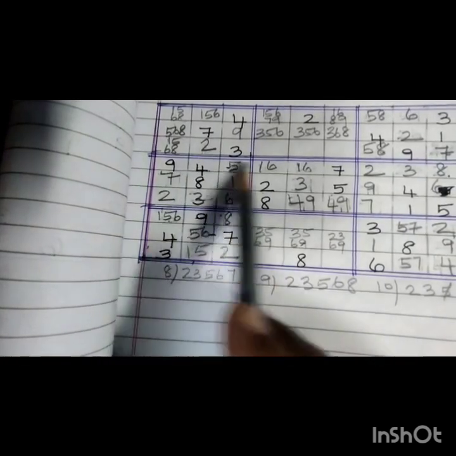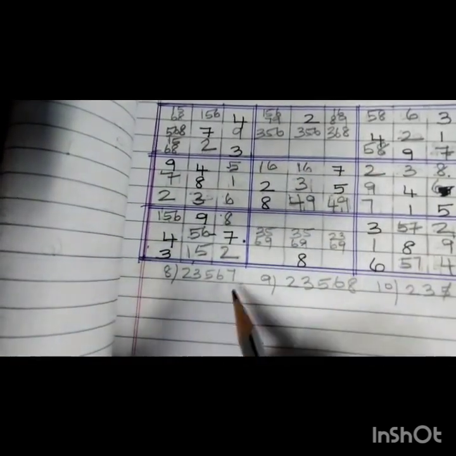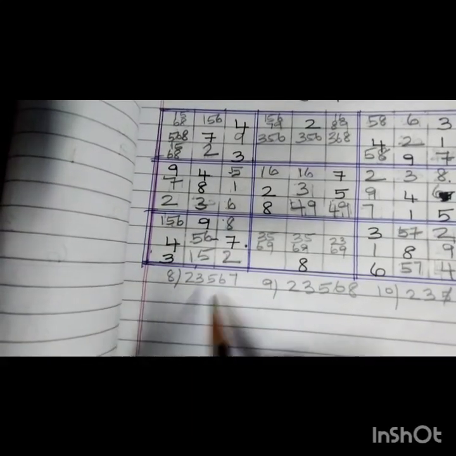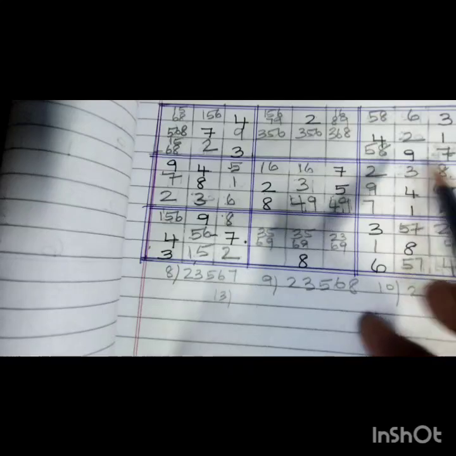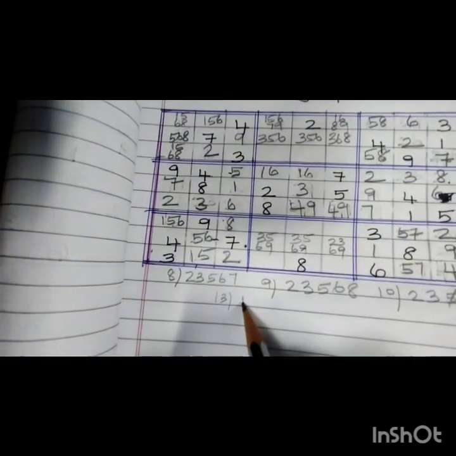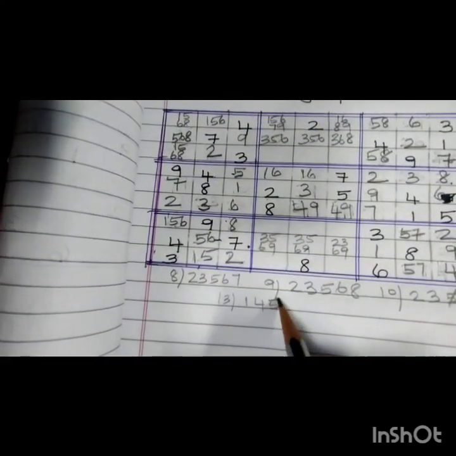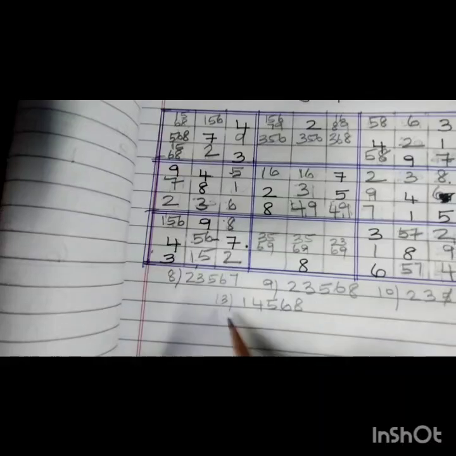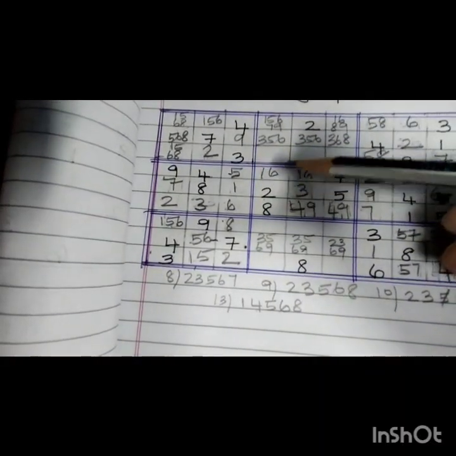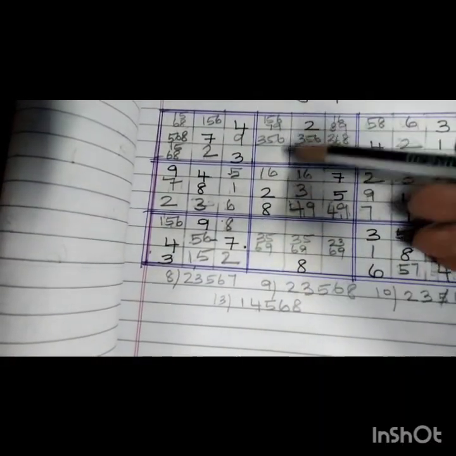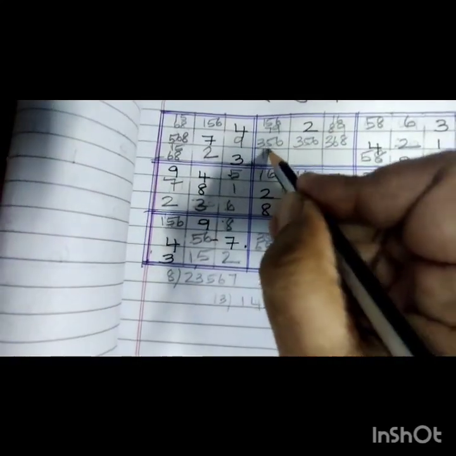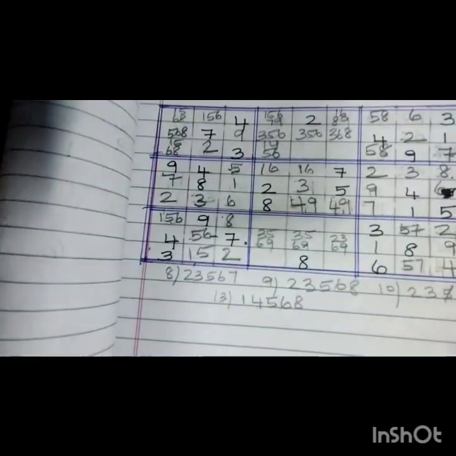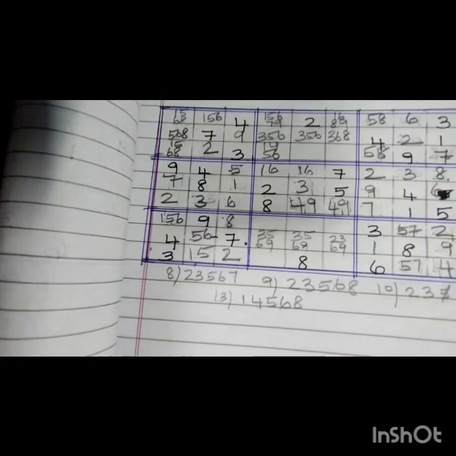Now we'll solve this row. Okay, 4 numbers are there, 2 3 9 7. The missing numbers are 1 4 5 6 8. 5 numbers are missing. We have 2 8 in this column. So 1 4 5 6. Fill 1 4 5 6.